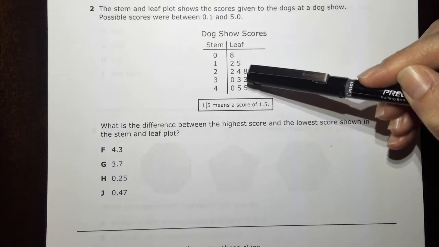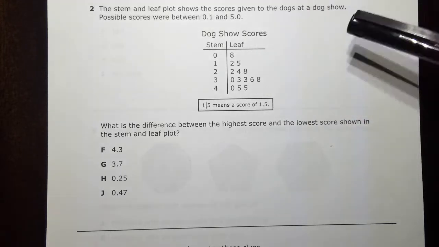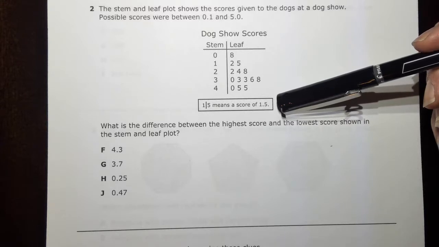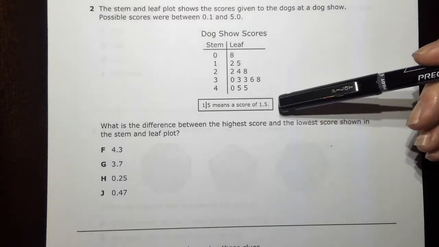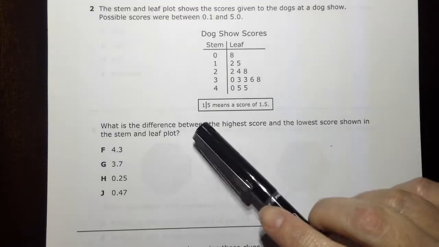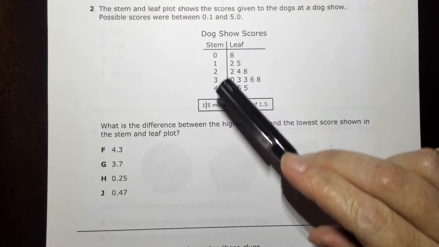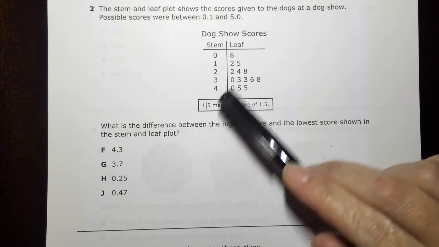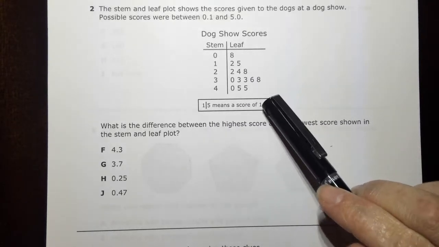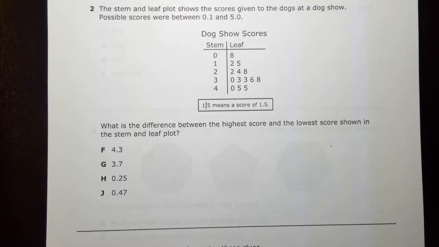My leaf is my second place value. Okay, and then they give me a key down here. My key is very important because my key tells me how to read my stem and leaf plot. So if I have a 1 separated by the line and a 5 over here in my leaf, I would know that it's 1 and 5/10.